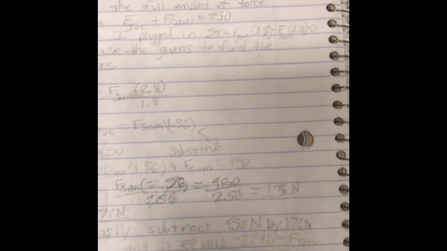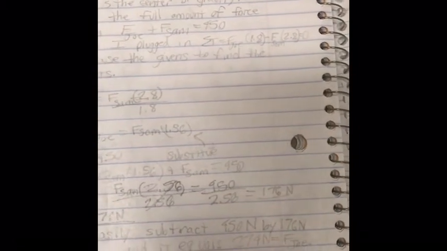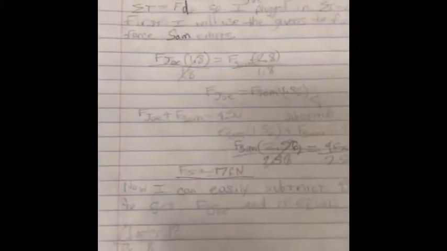Then the sum of the torque equals the force times the distance. So I plugged it in, and I got the torque equals force of Joe times 1.8 minus force of Sam times 2.8 equals 0. Then I added Sam to the other side and divided by 1.8 to find Sam. Force of Joe equals Fsam times 1.56 when you divide 2.8 by 1.8.